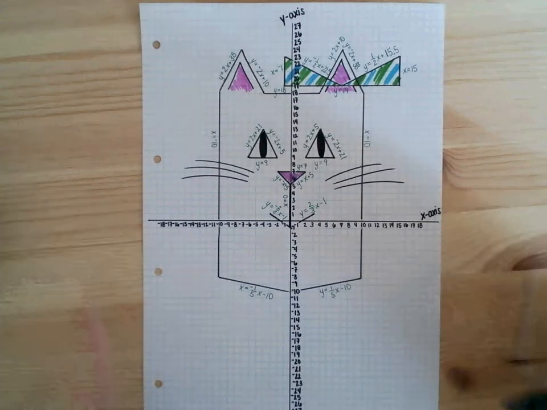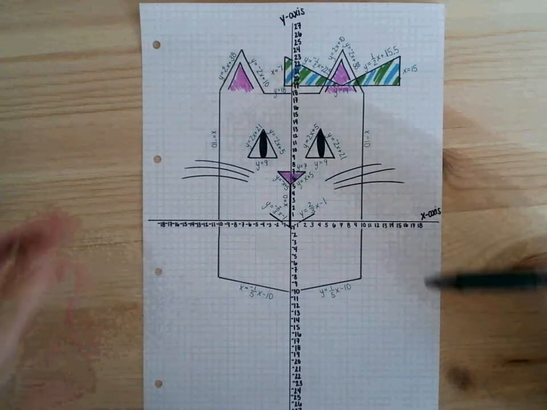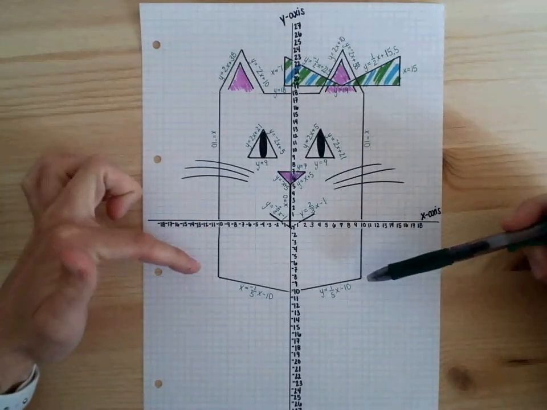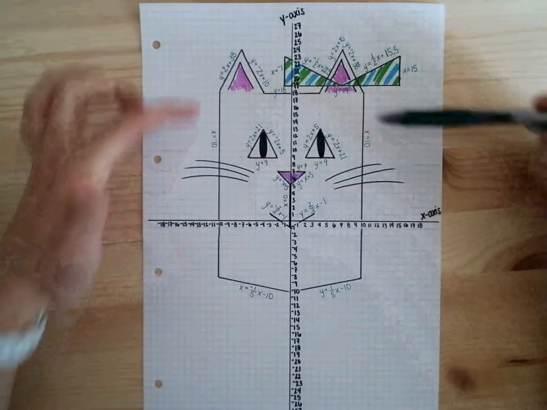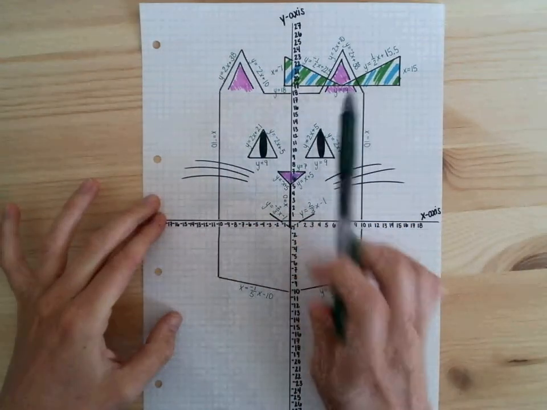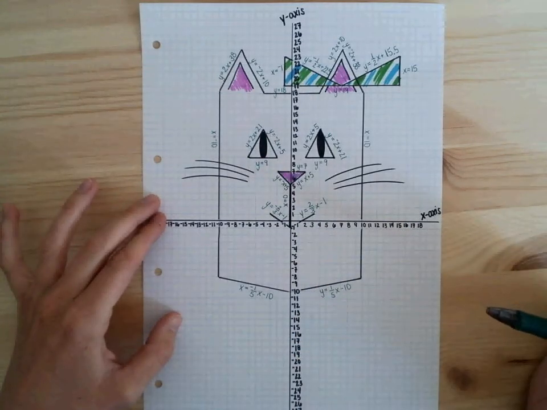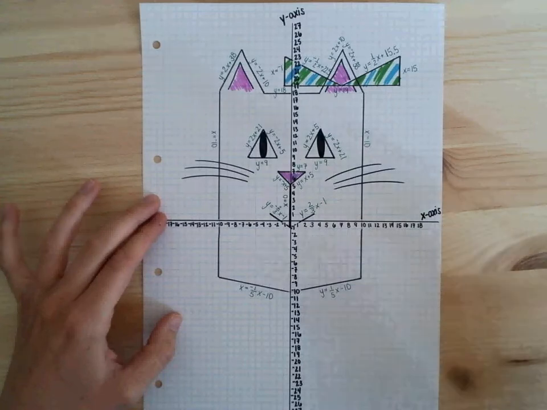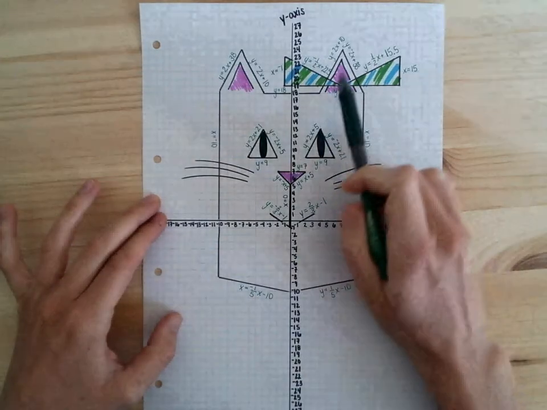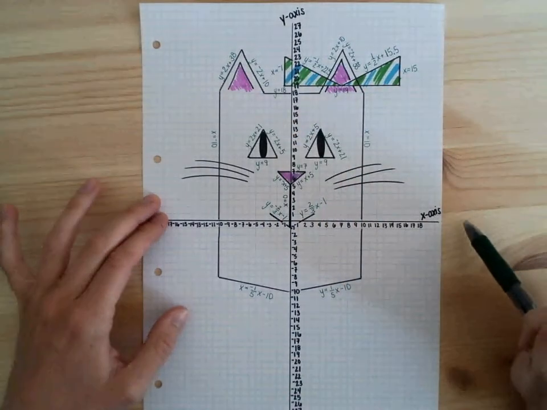You'll also notice that I have a variety of the types of lines. So I have parallel lines, I have perpendicular lines, but I also have a mix of these vertical lines that make up parts of the cat, such as the nose and the sides of the face. I also have horizontal lines, like the top of the cat's head, or the bow, or the nose of the cat. So I have a mix of horizontal and vertical lines, but I also have diagonal lines. So all of these other lines that aren't horizontal or vertical, these are my diagonal lines. So I have a good mix of all types of lines.